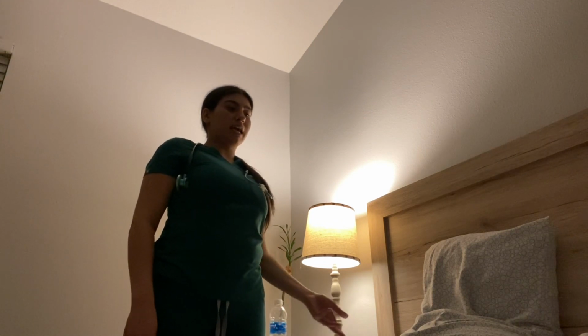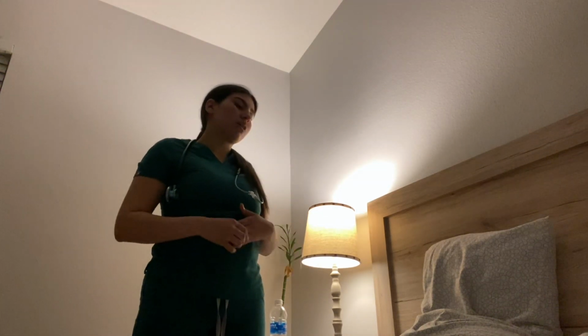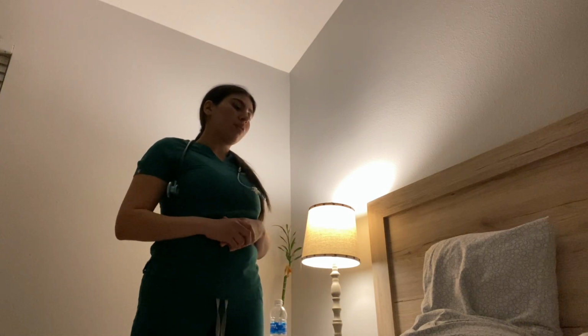I'm going to assess the age developmental milestone, which is appropriate. I could test this by putting a toy in front of them and seeing how they react to that toy and how they play with it to see if it lines up with the milestone that they're supposed to be at for their age. And then I would assess the nutritional status. So the client seems like their body height and weight is appropriate for their age.